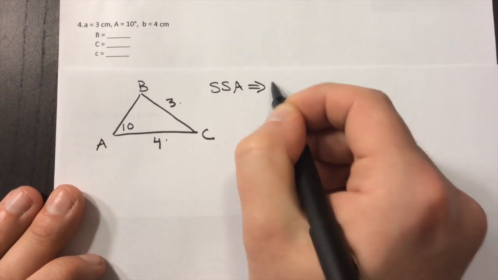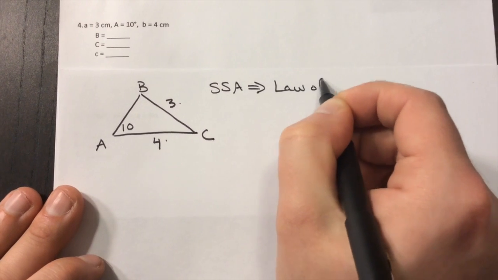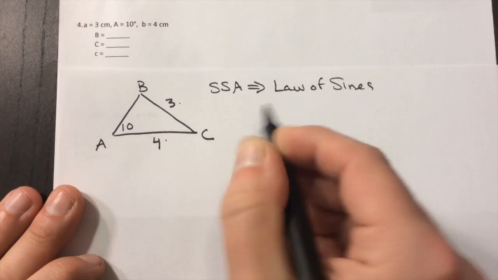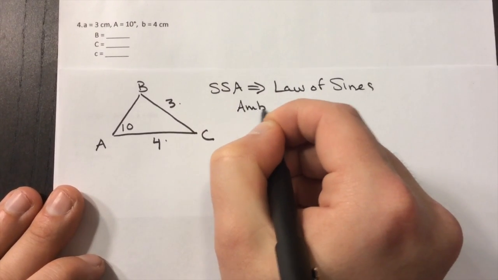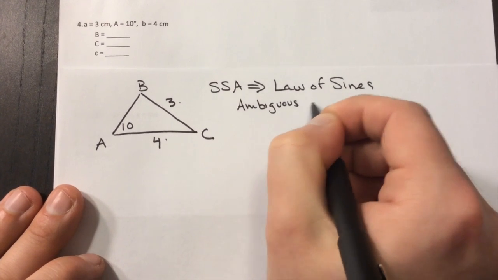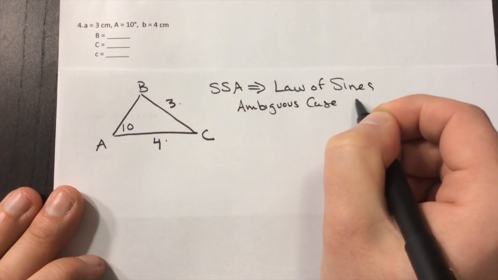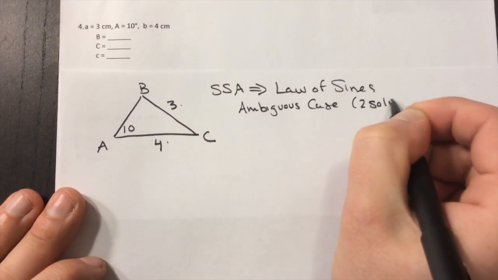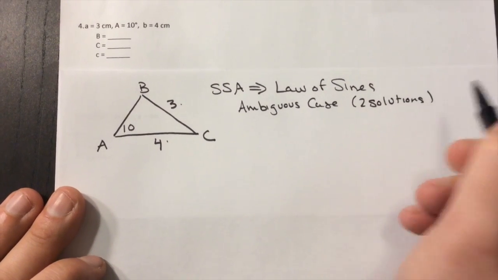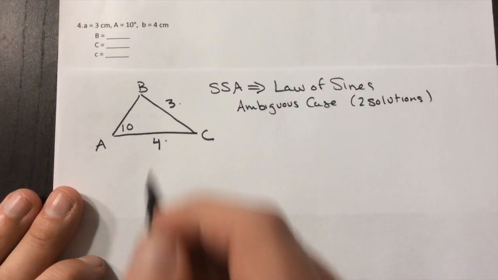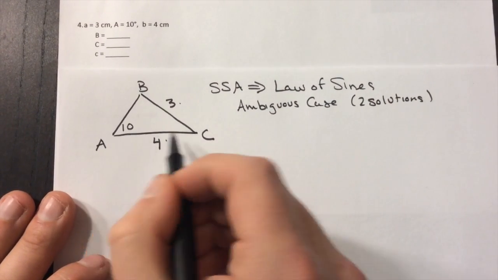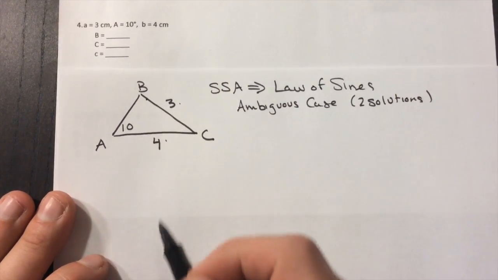So if I have side, side, angle, I'm going to do the law of sines. And if I notice, this is the ambiguous case. So I might have 2 solutions, or 1 solution, or no solutions. So first things first, I'm going to find angle B.